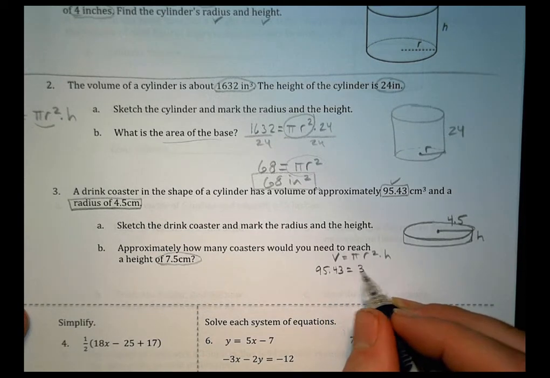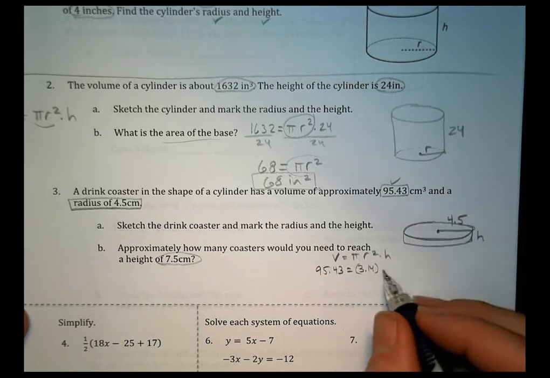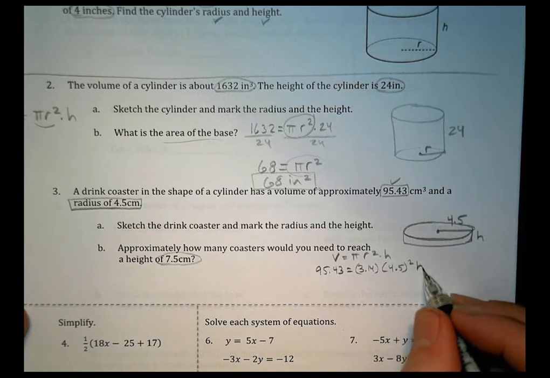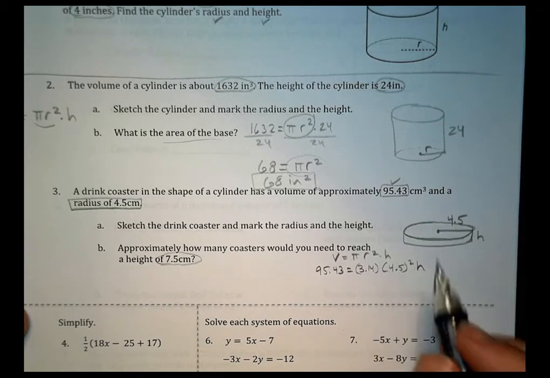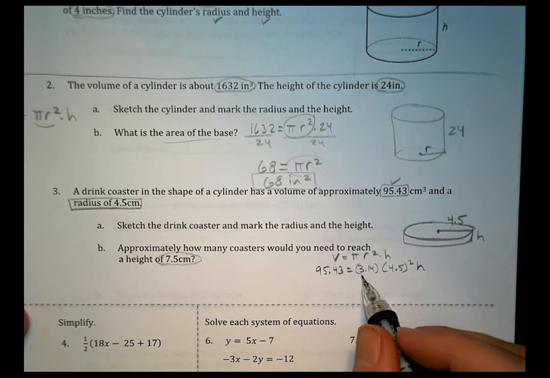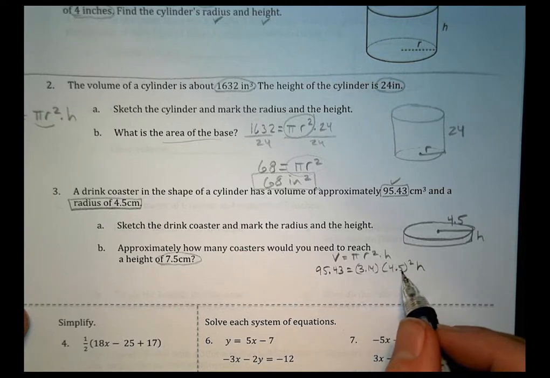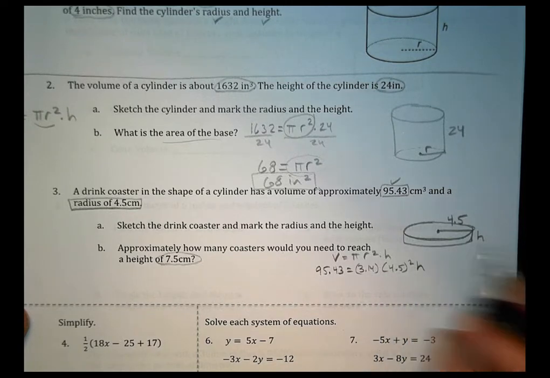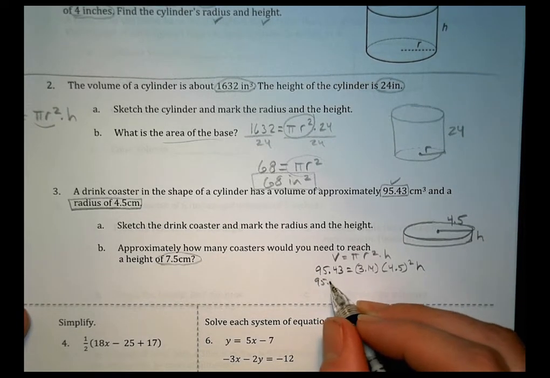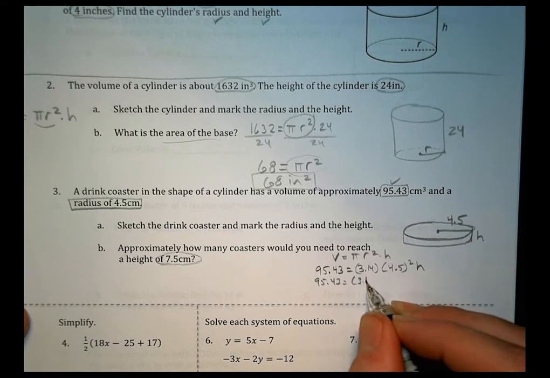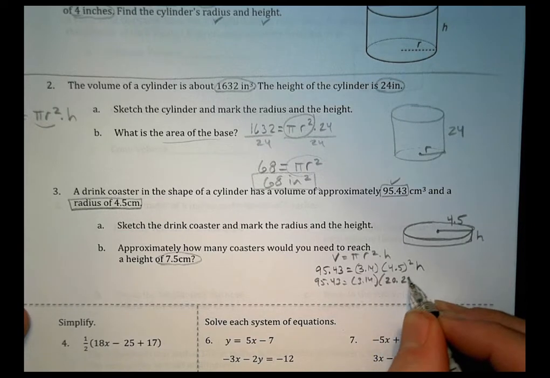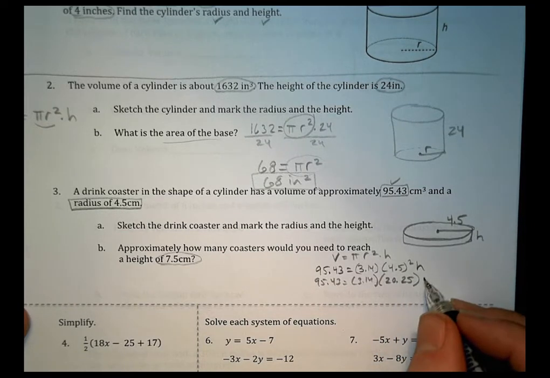We can make pi equal to 3.14. The radius, we know we have a radius of 4.5, and we're going to square that, and then we know we have an h left over. So just plugging in the parts that we know, we have an equation that looks like this: 95.43 equals 3.14 times 4.5 squared times h. Alright, a lot of crazy numbers there. So, can we figure this out? Sure we can. So let's keep working. 95.43 equals 3.14. Now 4.5 squared is actually equal to 20.25. Alright, we have an h here.